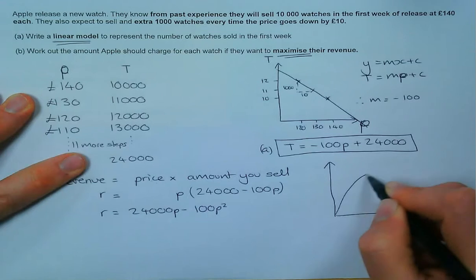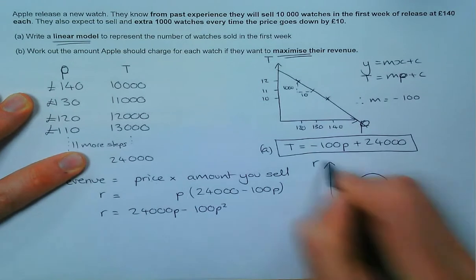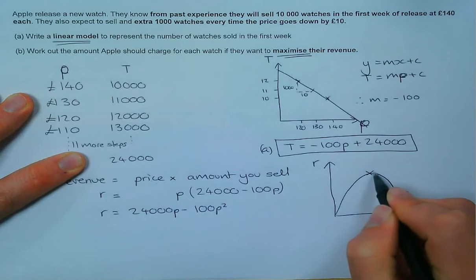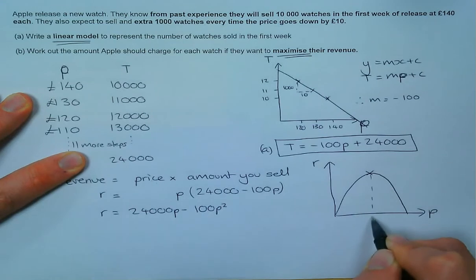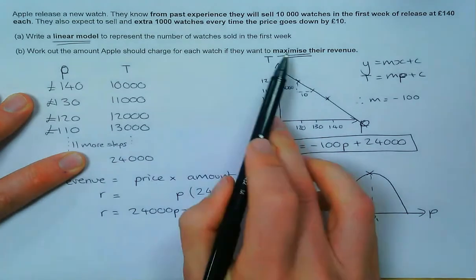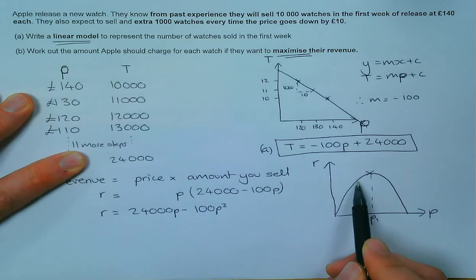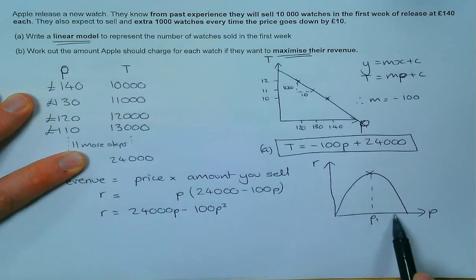It's going to look something like this, where this is R and this is P. And the maximum is going to happen here, and it's this value of P. I'm going to call it P1. That's what the question wants. What is the price that Apple should charge to maximize their revenue? So if they charge anything down here, they're not maximizing. If they charge too much, they're not maximizing, based on this model. So let's complete the square and find out what value that has to be.